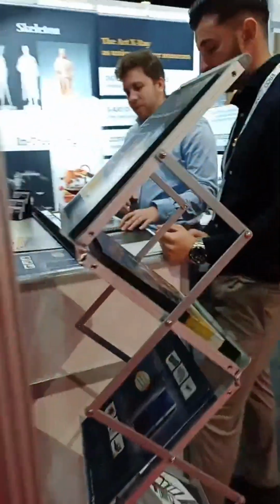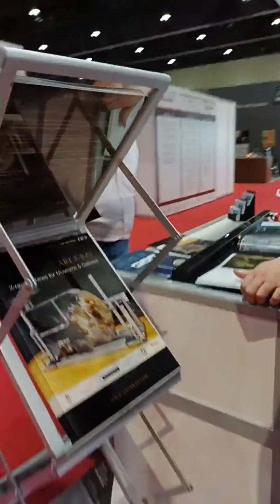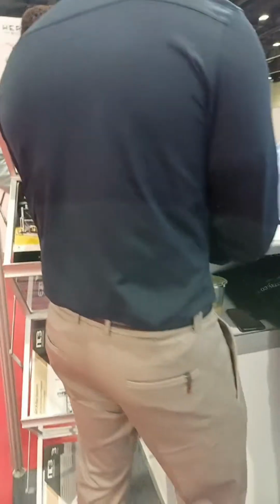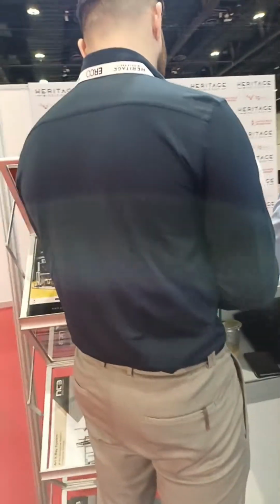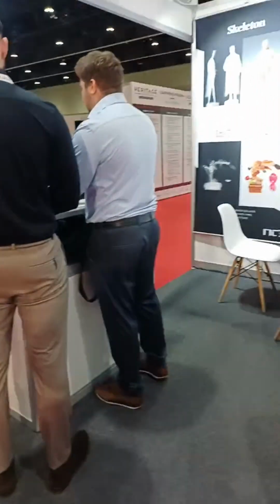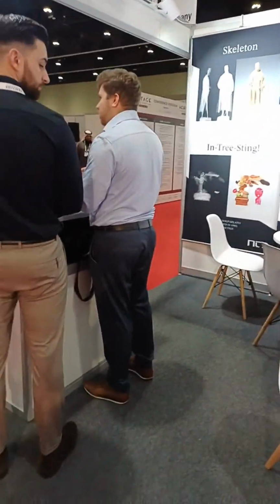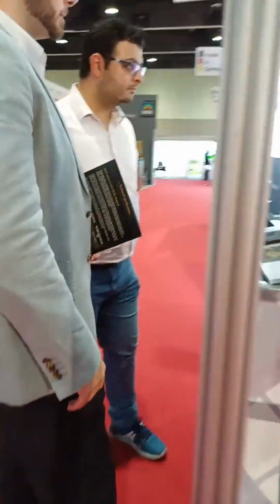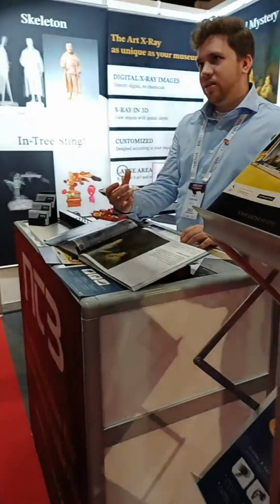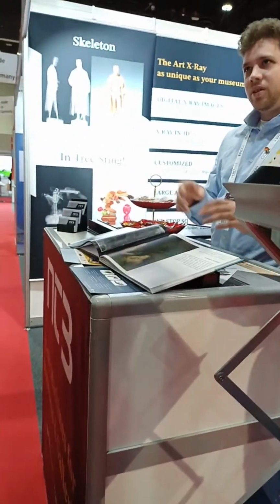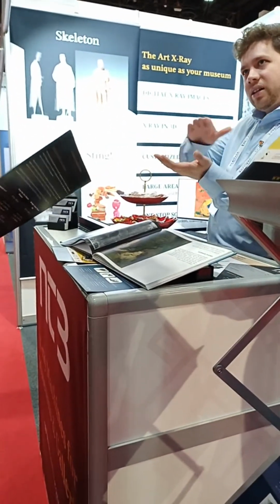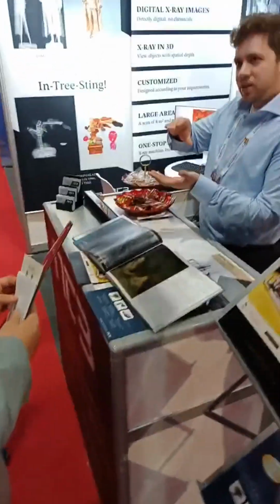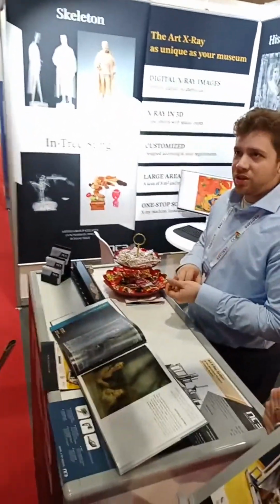So we can reveal another layer, for example, here in this painting. We can see the layer underneath, because back then they used special materials inside the material, and this absorbs more of the X-rays than the rest, making them visible.